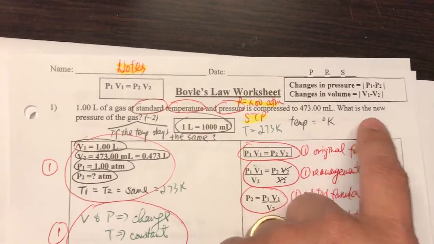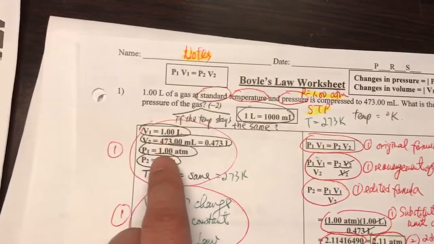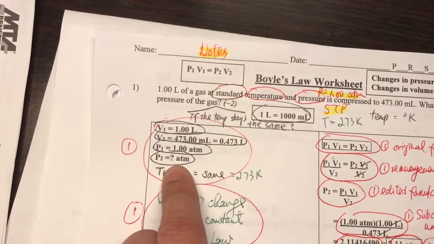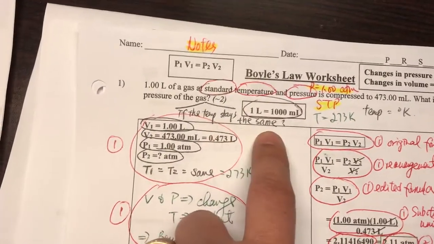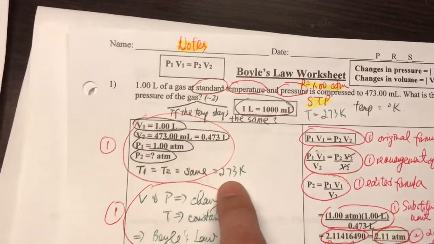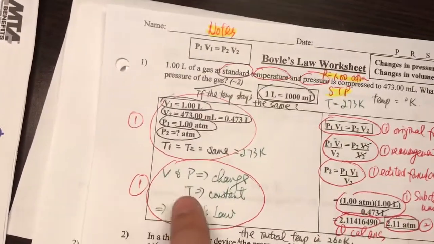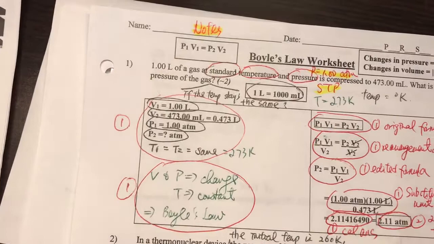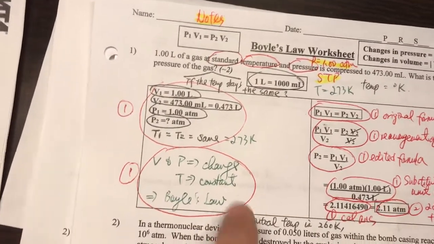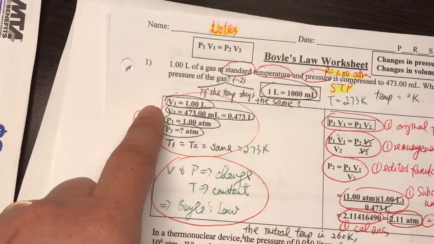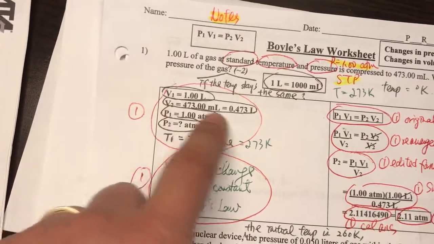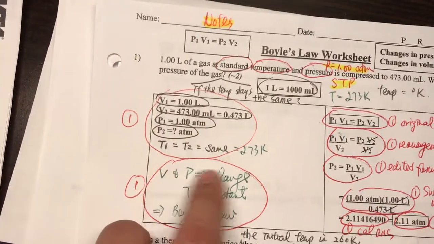And then what is the new pressure? The new pressure, I don't know, so question mark atm. And they say temperature stays the same, so my T2 will also be 273. This is one point. And then another thing is we want to determine what law this is, because we have 7 laws. So we want to write, okay, my volume is changed from 1 to 473, my volume changes.